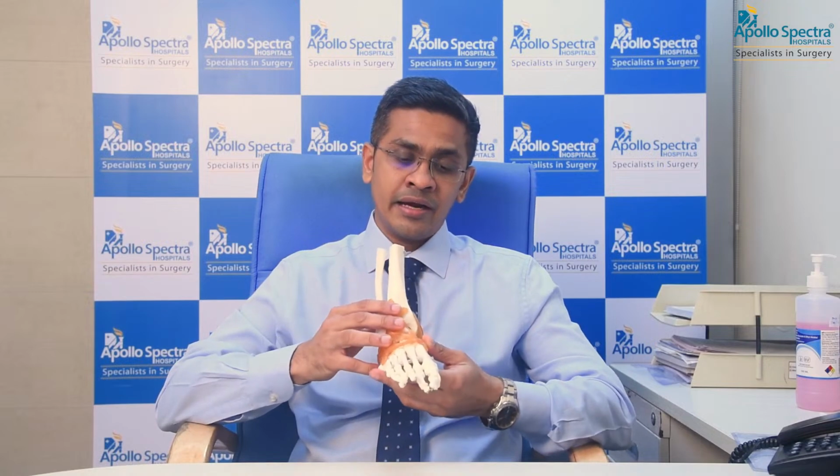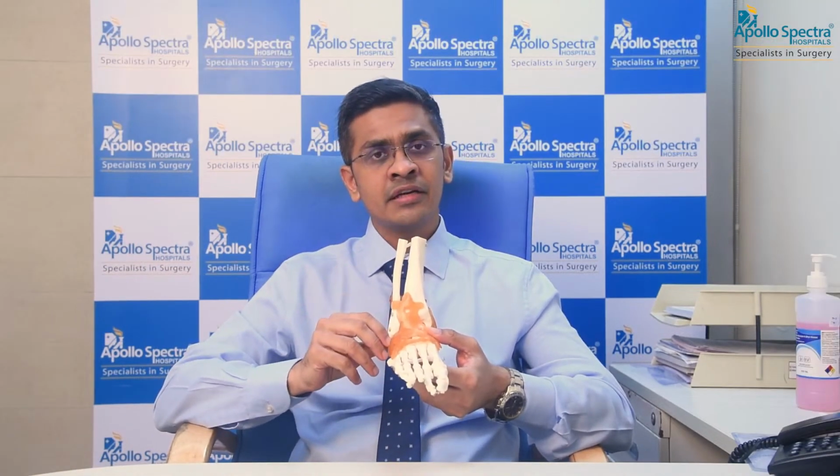There are some ankle sprains which are more severe and may involve the ligaments on the inside of the ankle, and sometimes the injuries can be higher up above the ankle joint, which is called a high ankle sprain. And sometimes the injury and the twist can be so severe that you can have an associated fracture which needs to be ruled out with an X-ray.